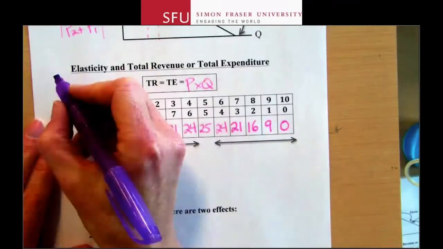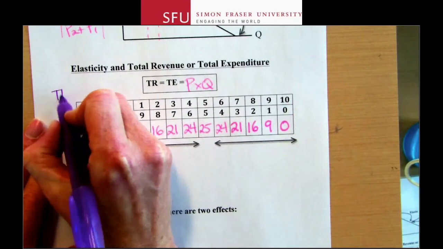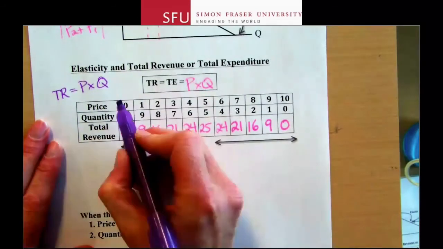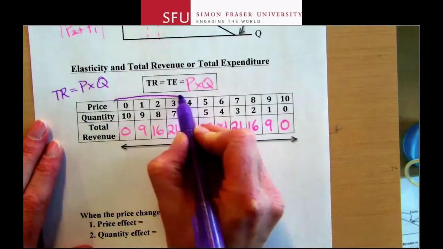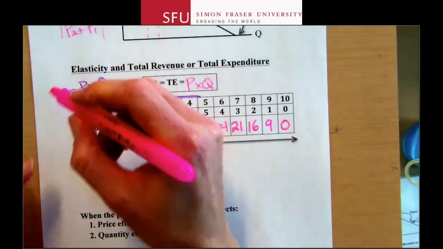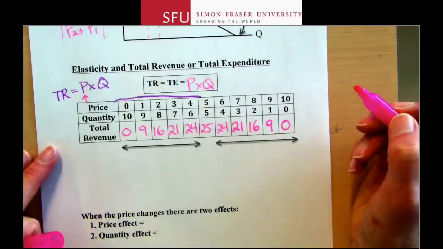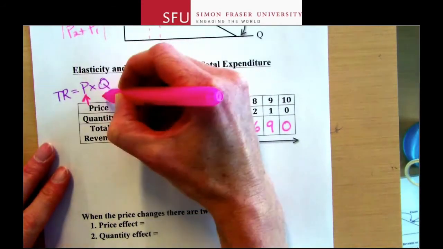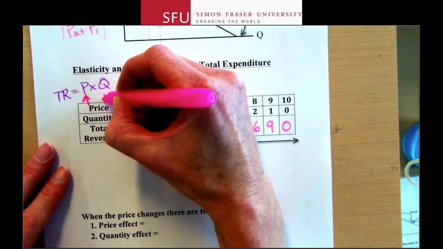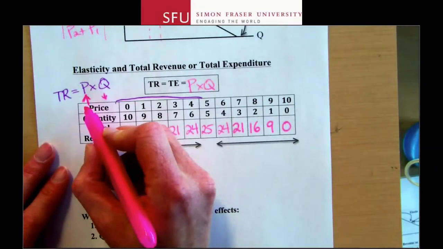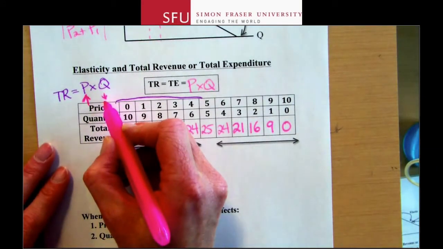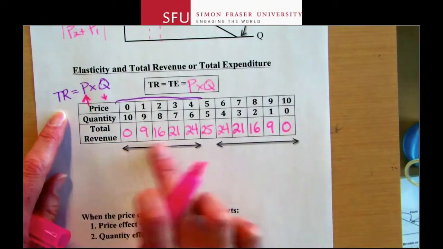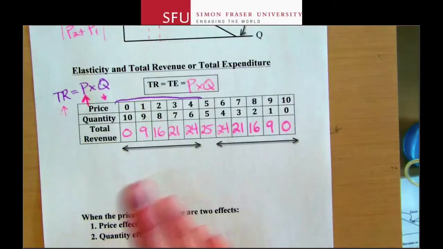I'll make some extra notes up top here. Okay, so total revenue equals P times Q. Now over here, in this part of the table, from 0 to 5, you are increasing your price and decreasing the quantity, but the increase in the price more than makes up for the decrease in the quantity. So it's like a big increase here and a little decrease here. And so if you've got a big increase for P and a little decrease for Q, the net effect on your revenue is that it would go up, which we can see there. Okay, so revenue would go up.